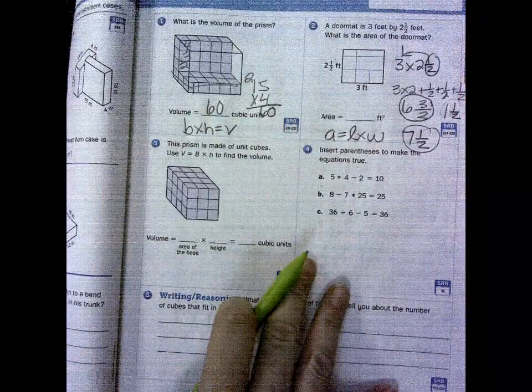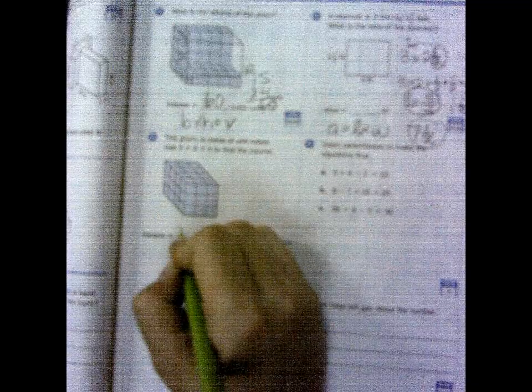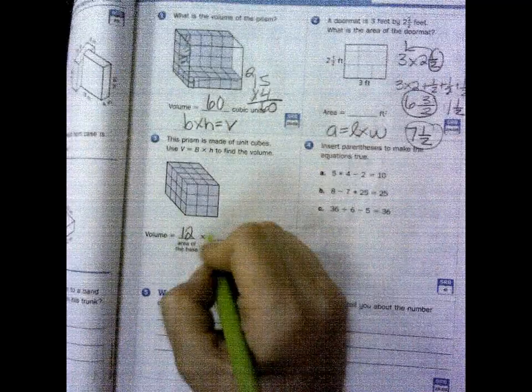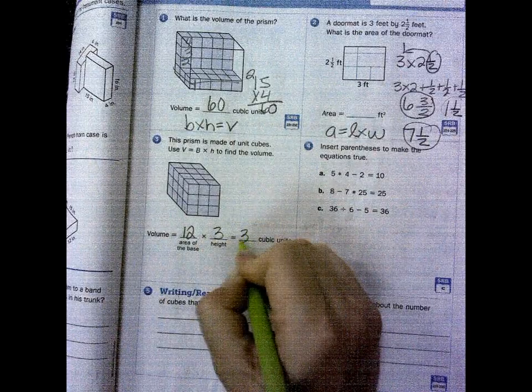Now on to number 3. We're also using the base formula here. It's a 3 by 4. So 3 times 4 is 12. So the base is 12, and it's 3 tall. And then we'd multiply to get 36.